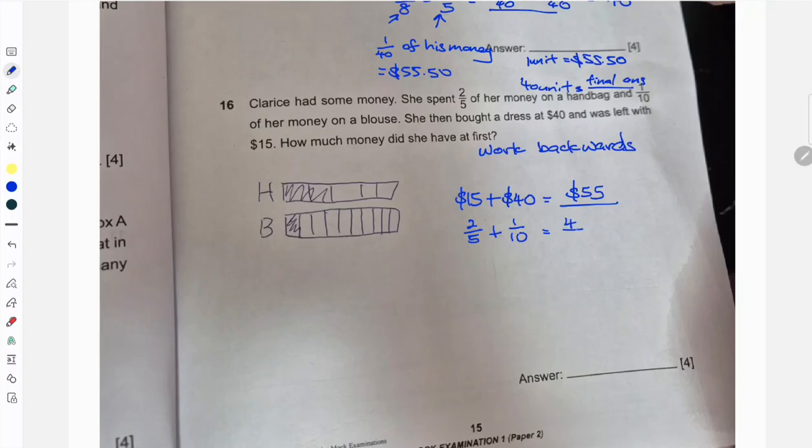Okay, so this one will be 4/10 plus 1/10, which is 5/10. That means she spent half of her money, right? Half of her money. So this $55 will become what? You actually need to minus away first. Very redundant but let's just write it up. So this is the money that she's left with, which is actually the $55, right? Correct or not?